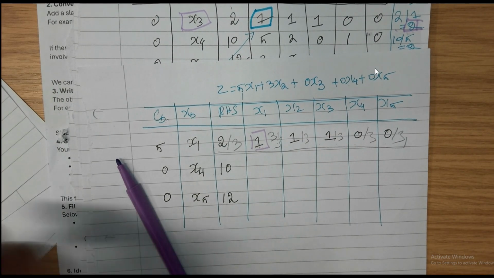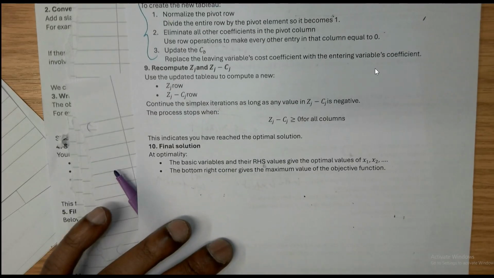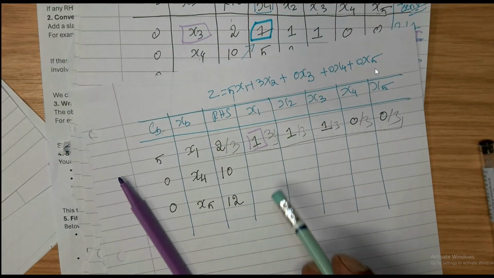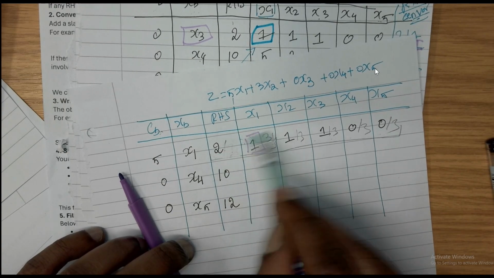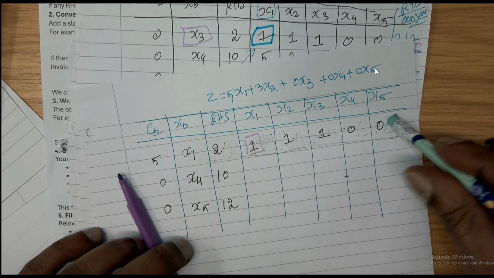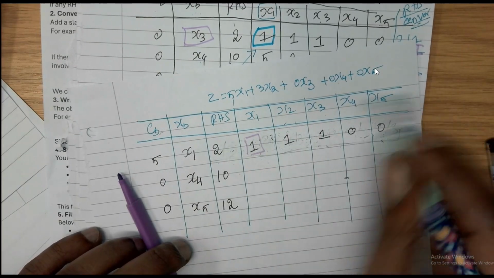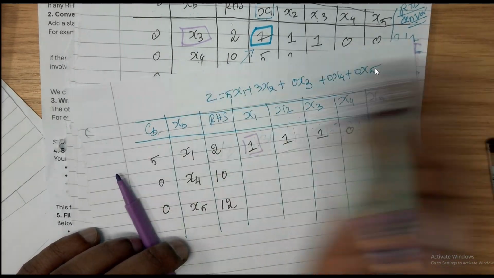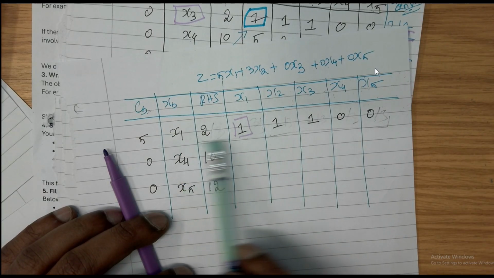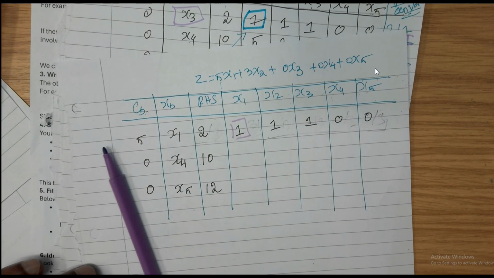So that's the meaning of normalizing the pivot row. Now we don't have to do all these things because we already know that our pivot element is 1, which means we don't have to take any further action. So that's all.